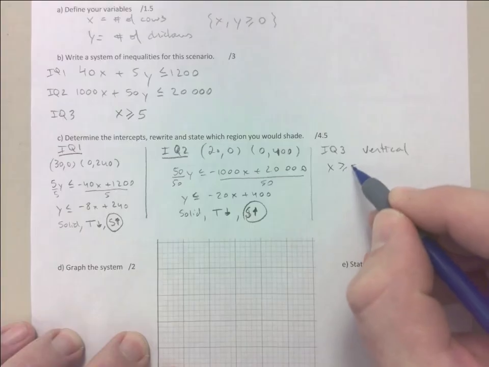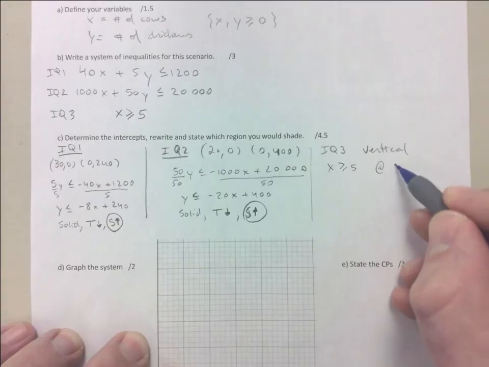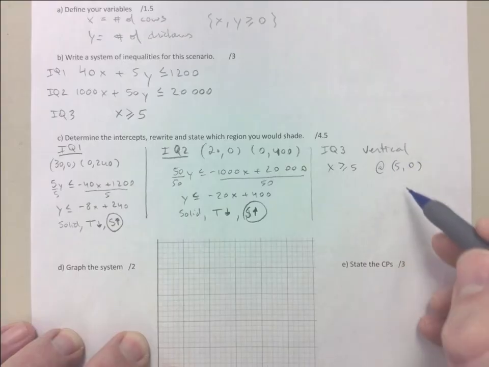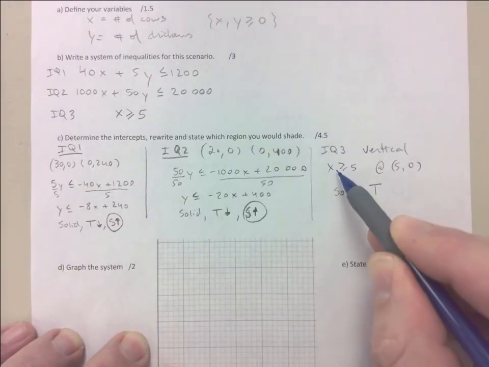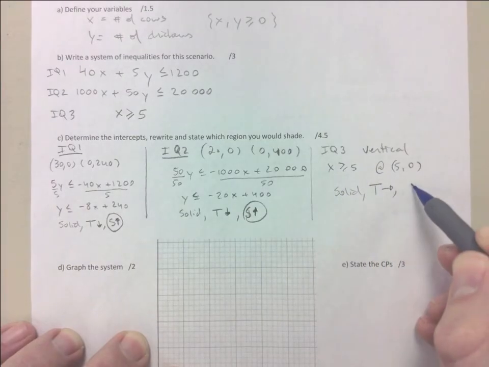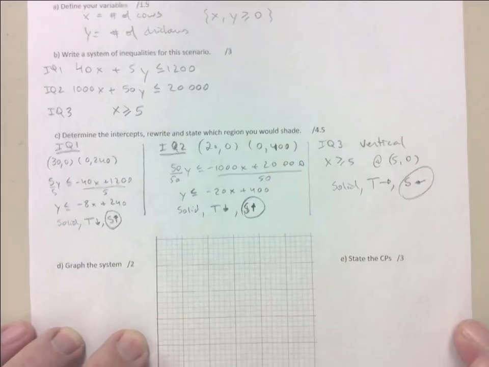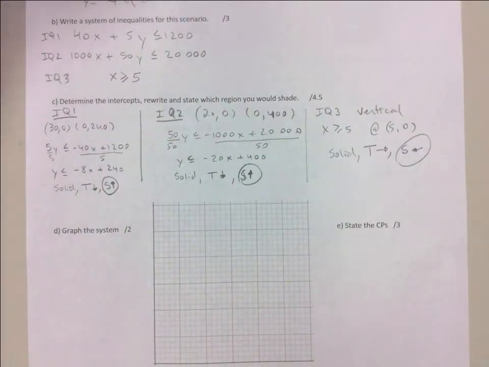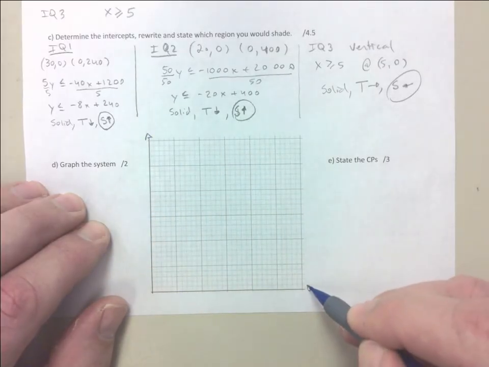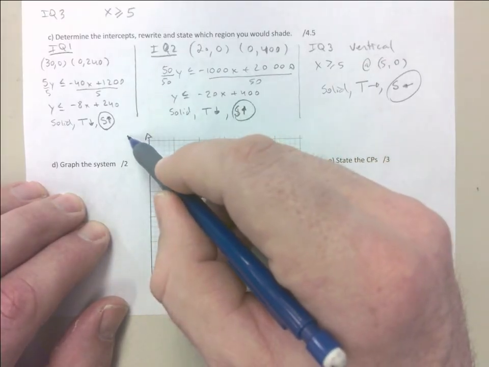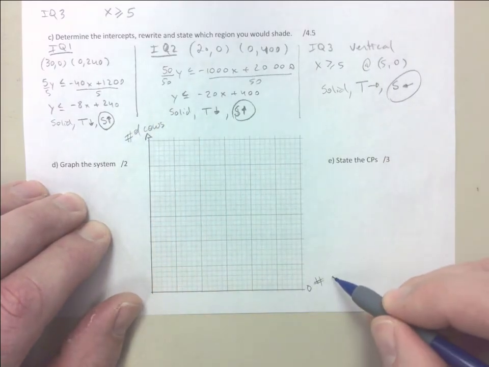x greater than or equal to 5. It is at 5, 0 that it's going to go through. It's a solid line. True is to the right. You shade to the left. That's what we're interested in. And remember, this is a word problem, so you need to label a lot more. So this would be number of cows. This would be number of chickens.